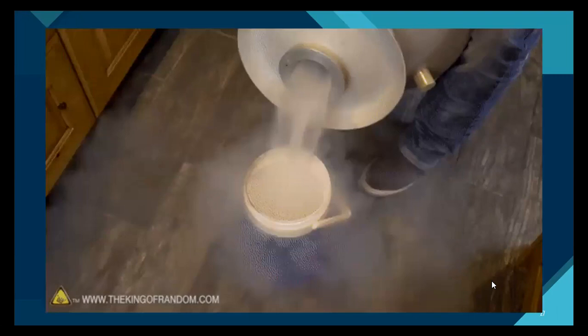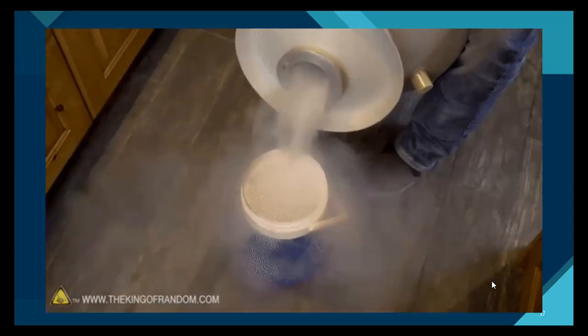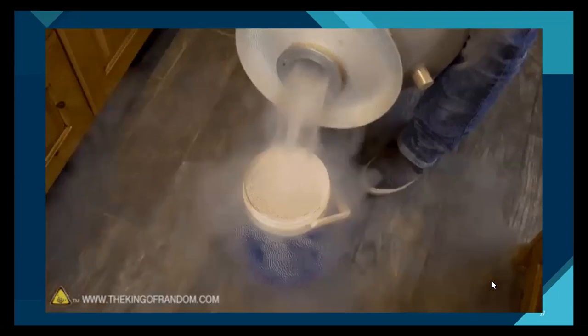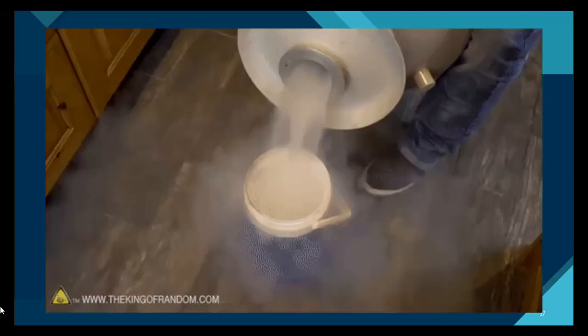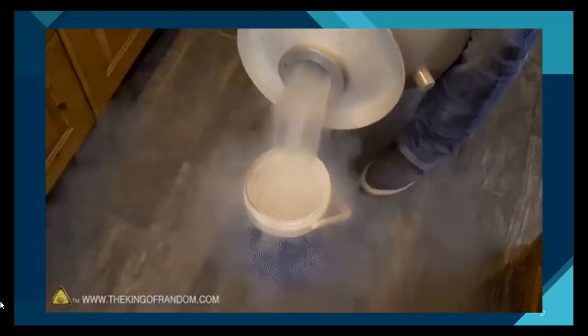Remember, the freezing point of water is 0 degrees centigrade. That's the freezing point of water. This is negative 198 degrees. Negative 198 degrees. Yes, it could be harmful. It depends. Especially in plants, it can actually break plants. Yes, any other question?